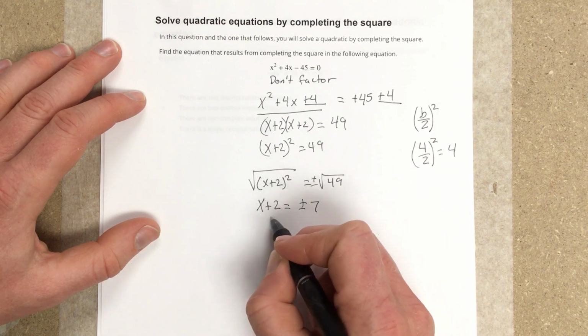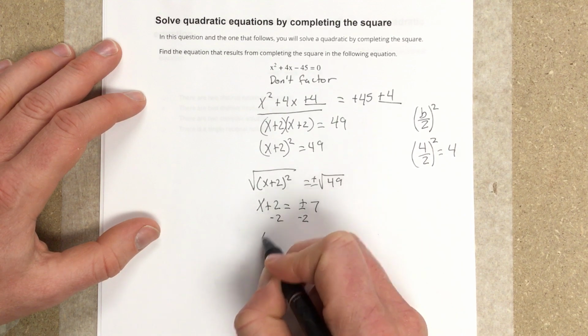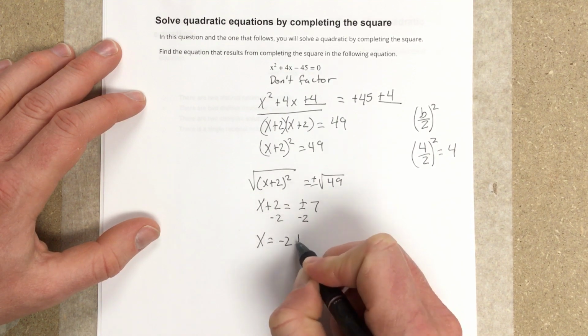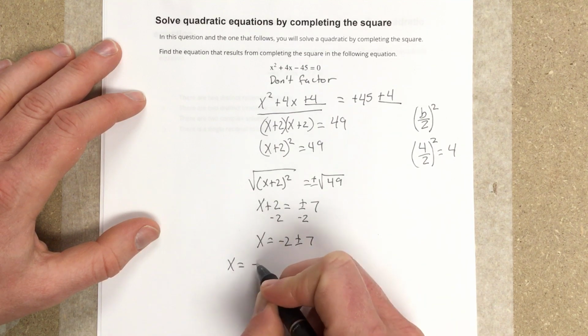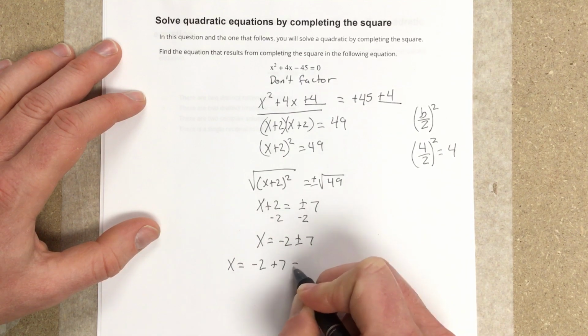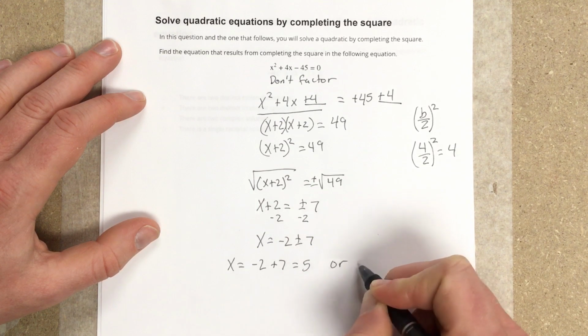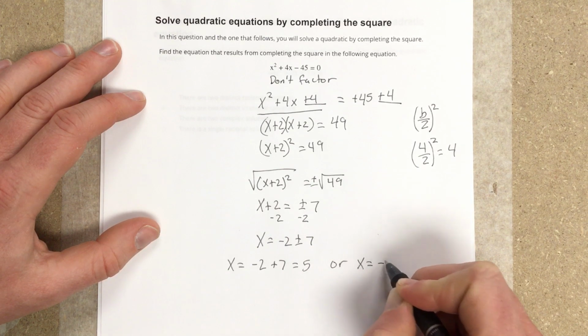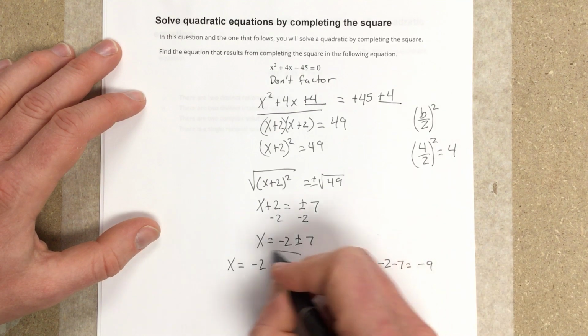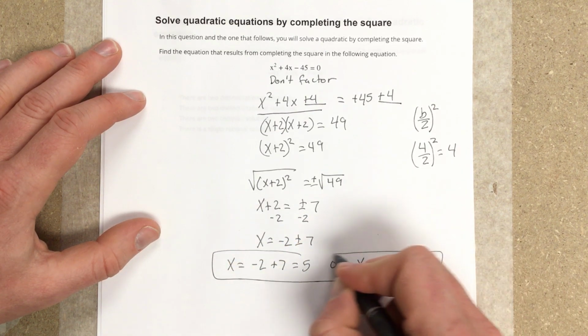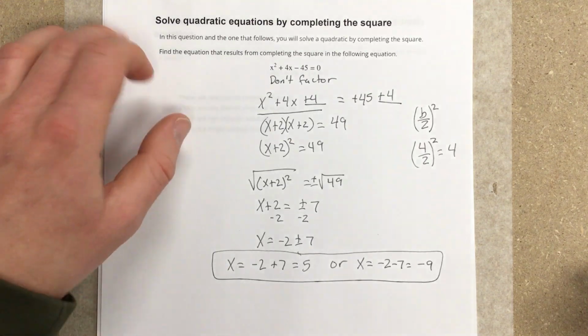Subtract the 2 over. And I get x is equal to negative 2 plus and minus 7, which means x is equal to negative 2 plus 7, which is 5, or x is equal to negative 2 minus 7, which is negative 9. So my two solutions would be 5 and negative 9. And that's how you complete the square.